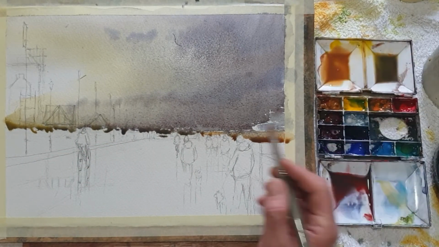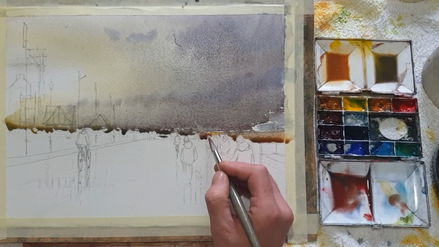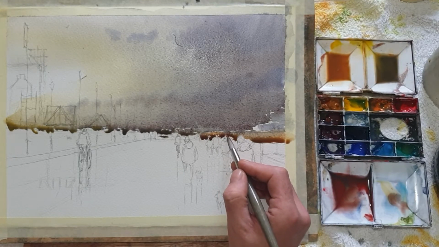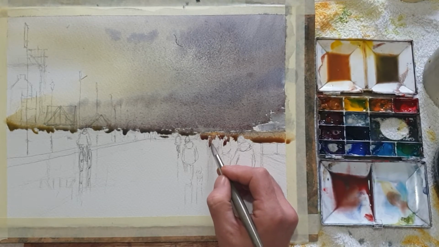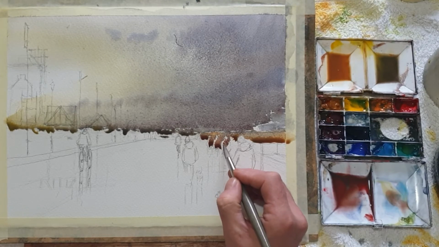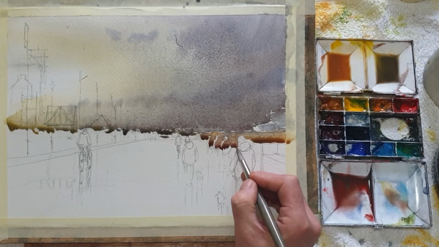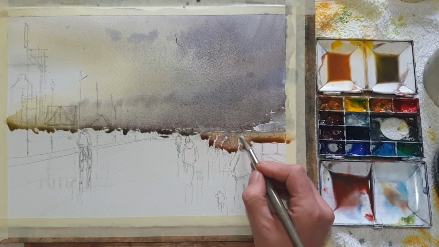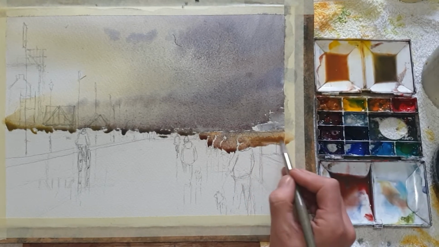A big thing a lot of people do is leave all the figures white, and basically these figures are going to be much stronger than what I'm painting here. This is going to dry way lighter.